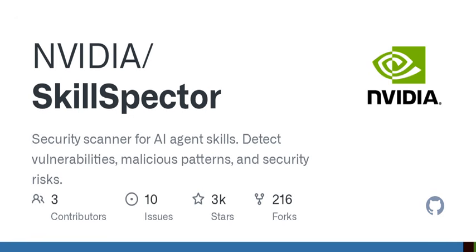A security scanner for AI agent skills, it detects vulnerabilities, malicious patterns, and security risks before installing agent skills. AI agent skills used by Claude Code, Codex CLI, Gemini CLI, and others run with implicit trust and minimal vetting. Research shows over a quarter of skills contain vulnerabilities and a small percentage show likely malicious intent. SkillSpector helps answer the question, is this skill safe to install?